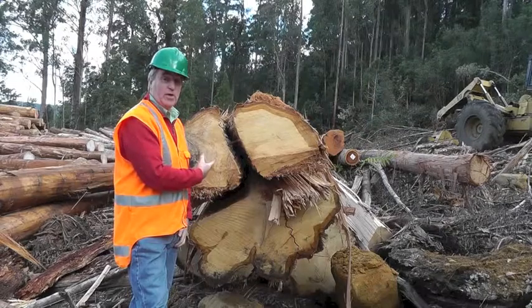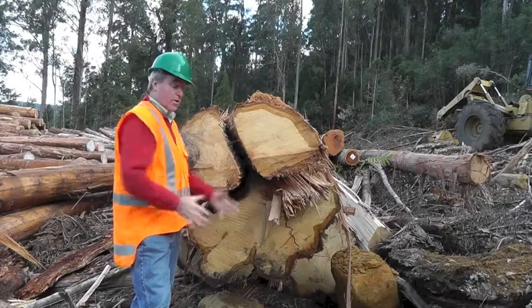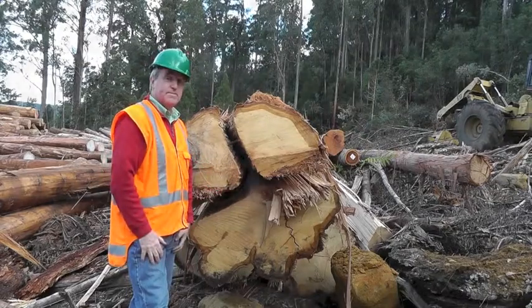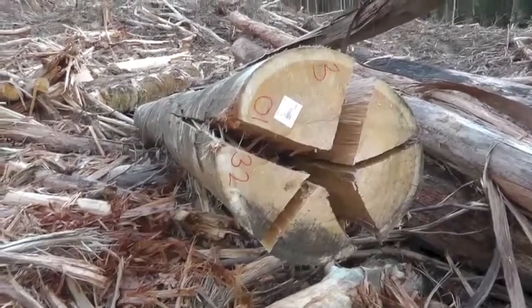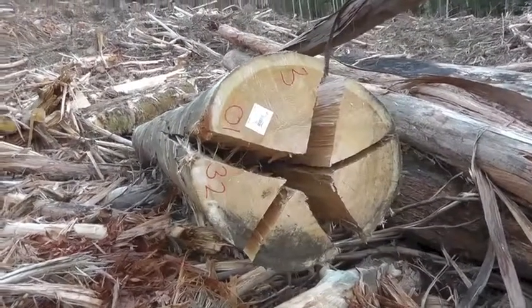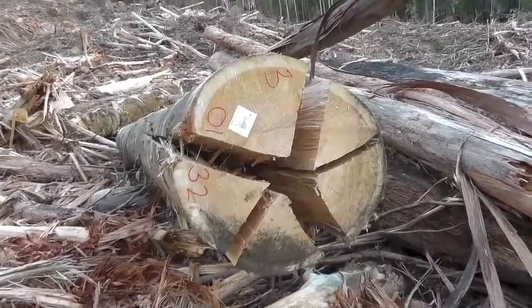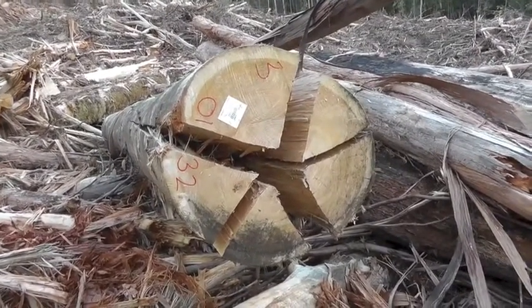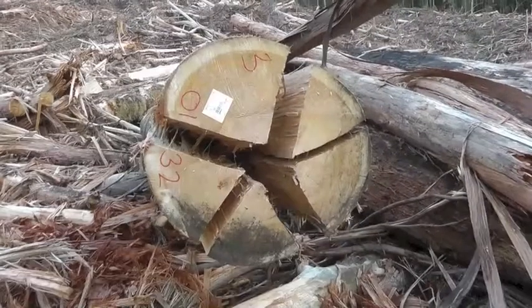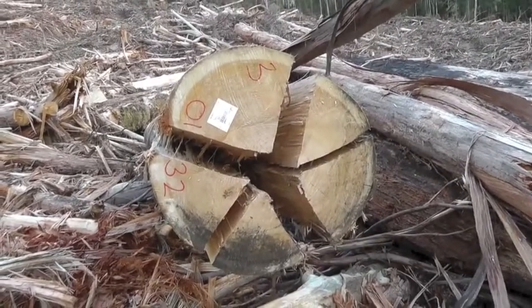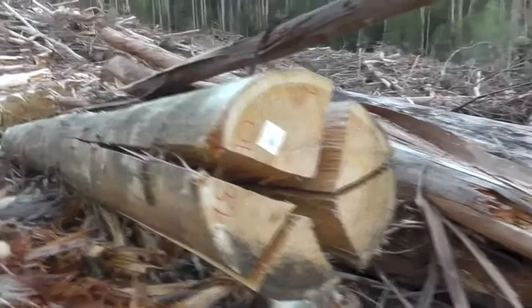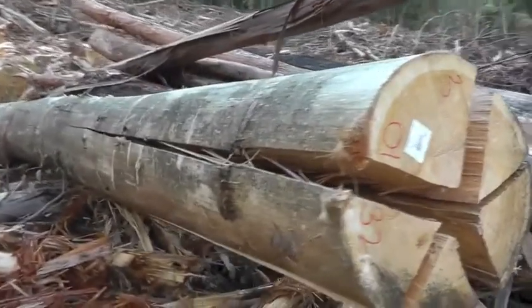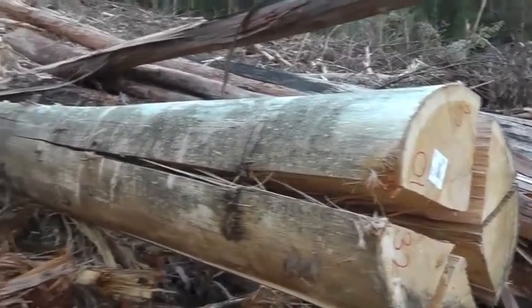And this is what it looks like. It can happen on big logs or it can happen on small ones. Here's another example of log splitting under stress, tension in the outside faces of the material. You can see how you've got these characteristic checks making these wedges, and if we look along the side of the log, we can see how those splits have opened up all the way along.